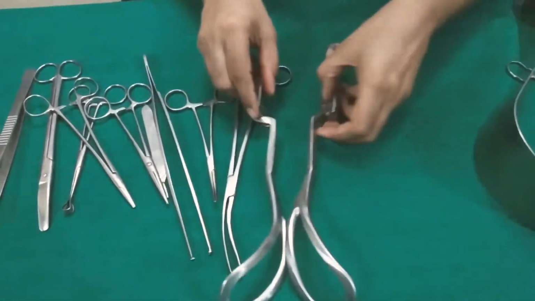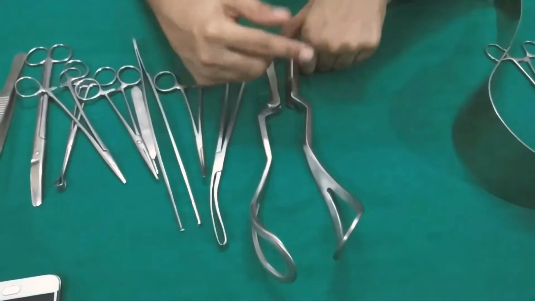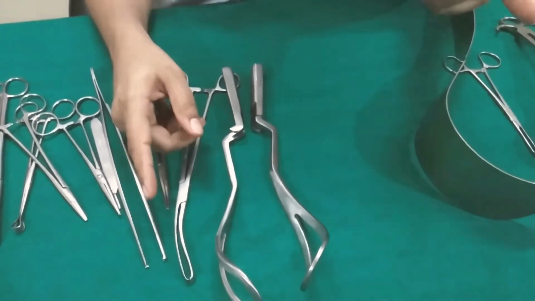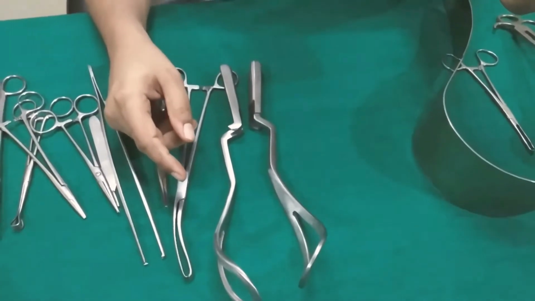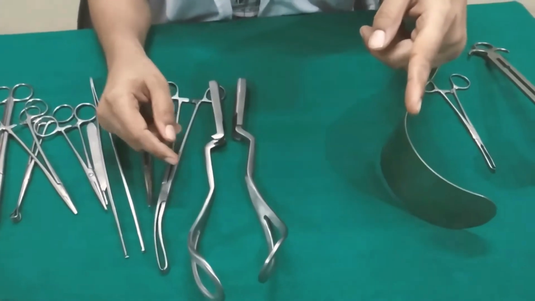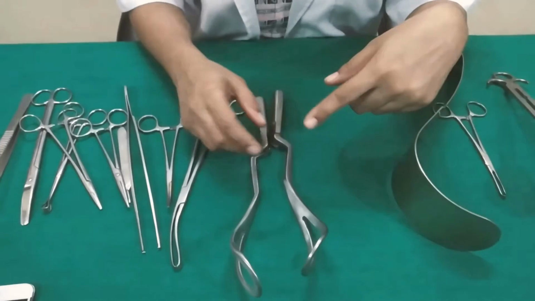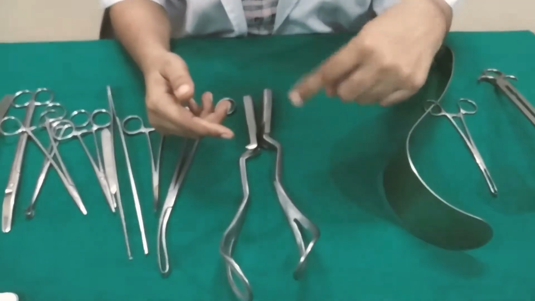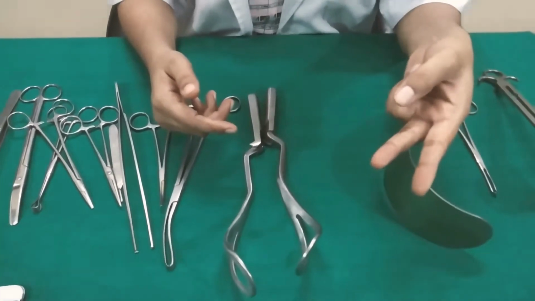Then another variety of the forceps, that is the Kielland forceps. This is known as the rotational forceps. In this there is an anterior blade and a posterior blade, and it is usually used when there is an unrotated head or face presentation, and it usually corrects the asynclitism of the head. It facilitates grasping and correction of the asynclitic head because of its sliding action.